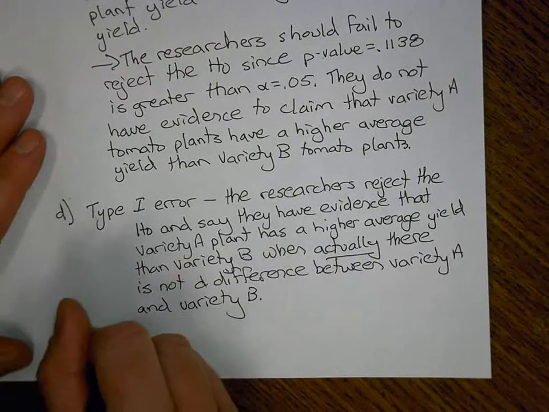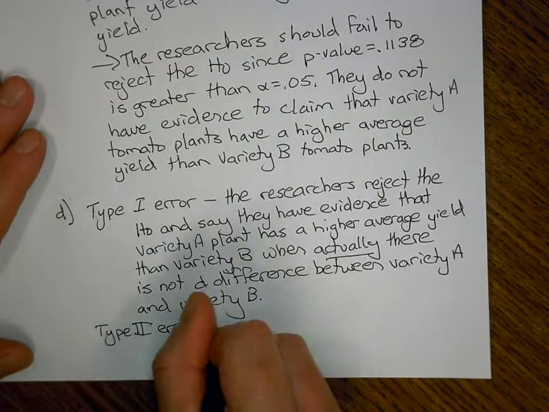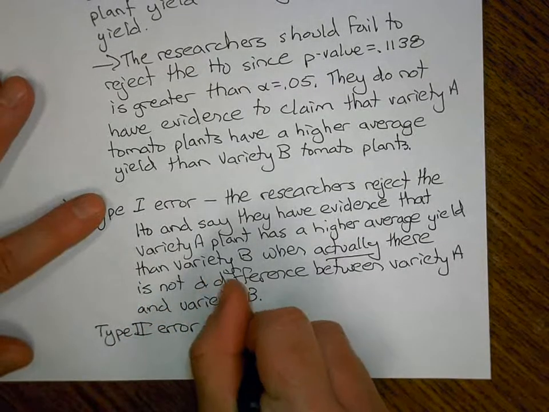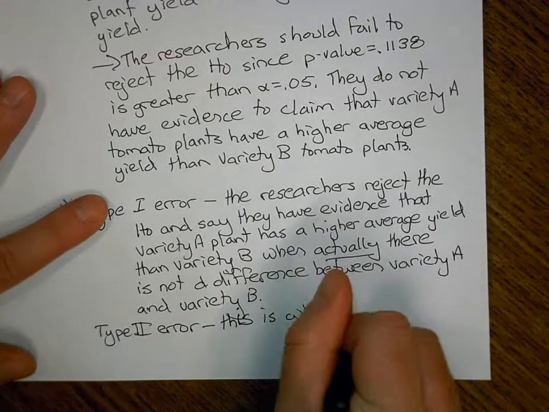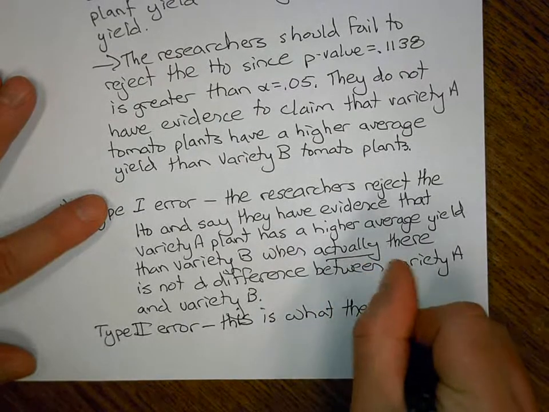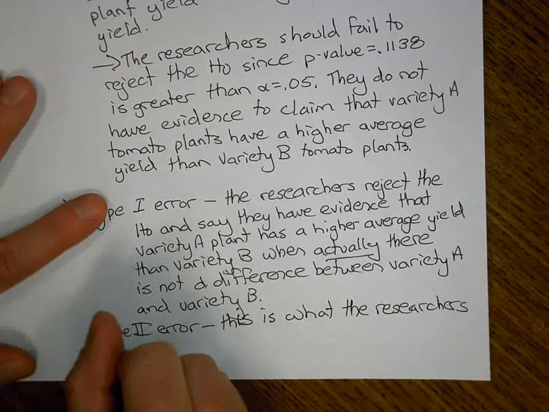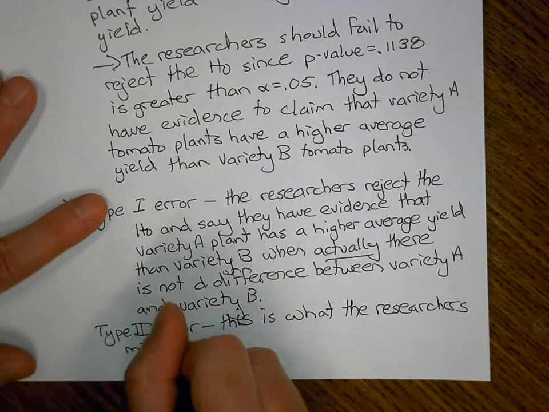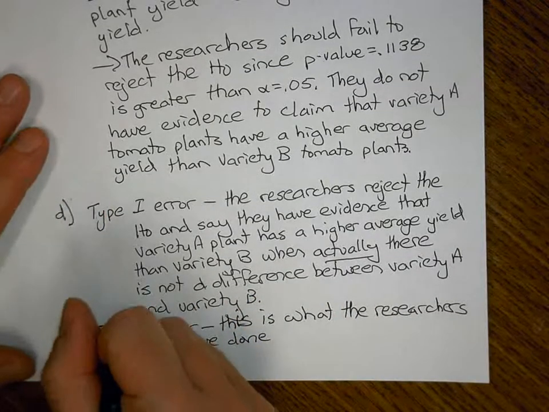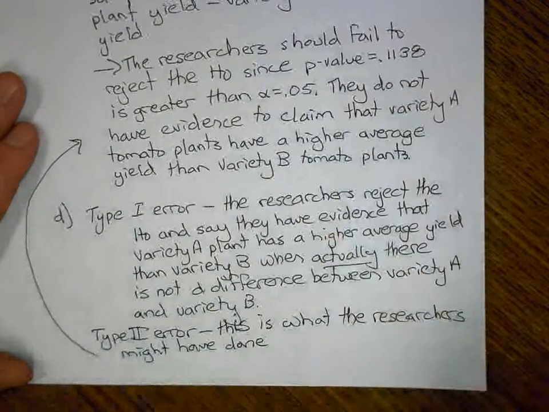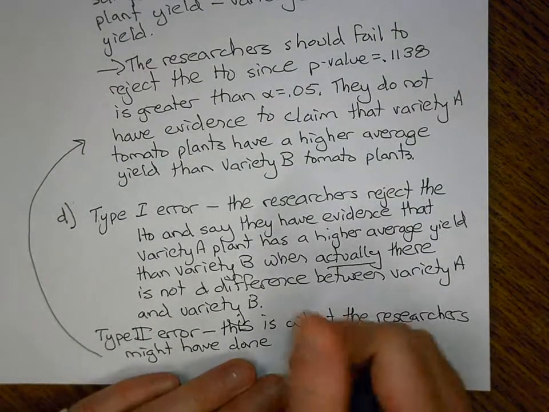So type 2 error, this is the one the researchers could have made. And it has the same conclusion as before.